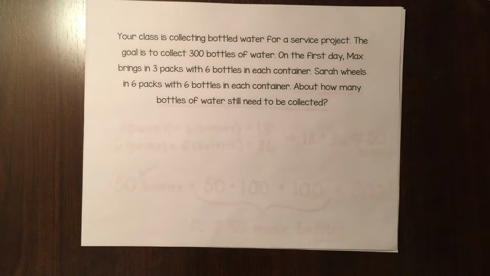Our second problem is an example of a problem involving multiple operations. This problem says, your class is collecting bottled water for a service project. The goal is to collect 300 bottles of water. On the first day, Max brings in 3 packs with 6 bottles in each container. Sarah wheels in 6 packs with 6 bottles in each container. About how many bottles of water still need to be collected? In this multi-step problem, we have 2 steps to think about.